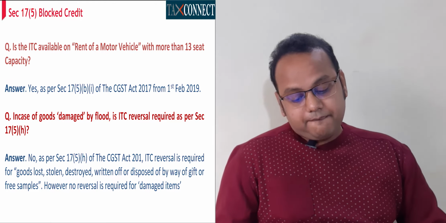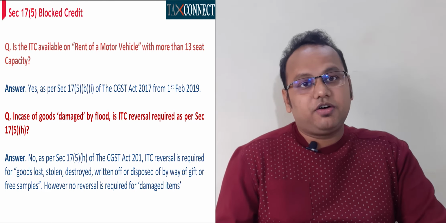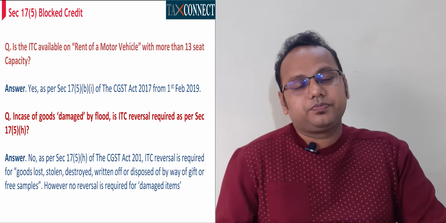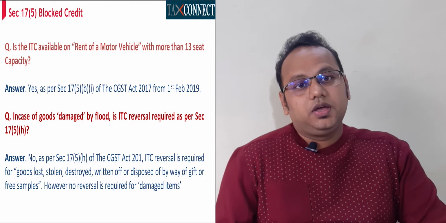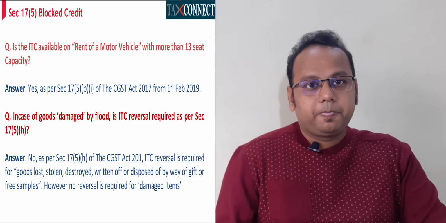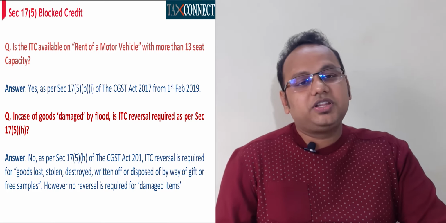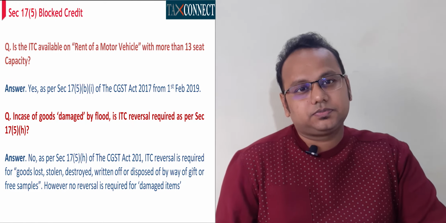So, the question is, say for example, you are a dealer of laptops. In case of the Kerala floods, your laptop was damaged and you sold that laptop to a dealer who further resold it. The question is, would the ITC of such laptop be required to be reversed?